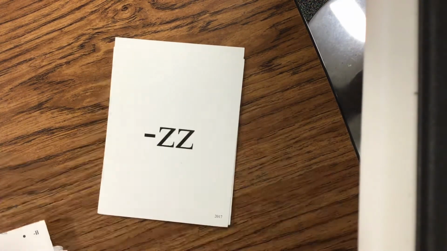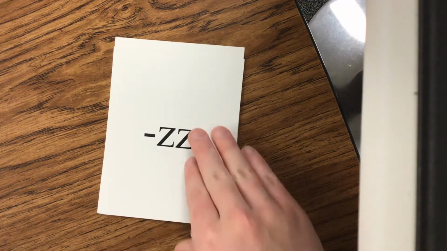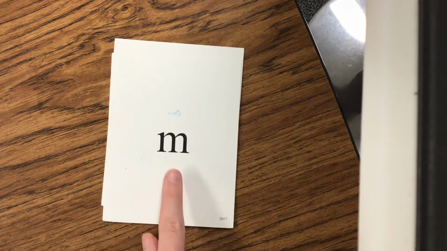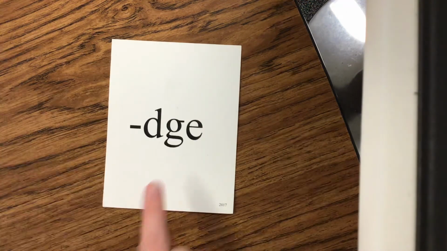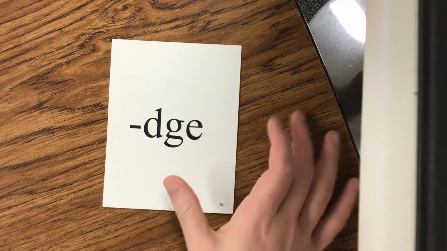X. Z. At the end of a one-syllable word after one short vowel, z is spelled ZZ, like fuzz. M. J. At the end of a one-syllable word after one short vowel, j is spelled DGE, like bridge or fudge. I like fudge. I like to go with fudge.